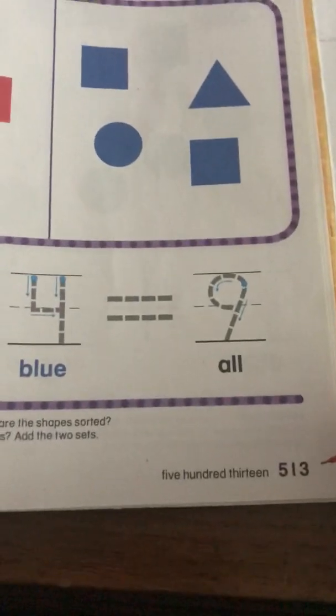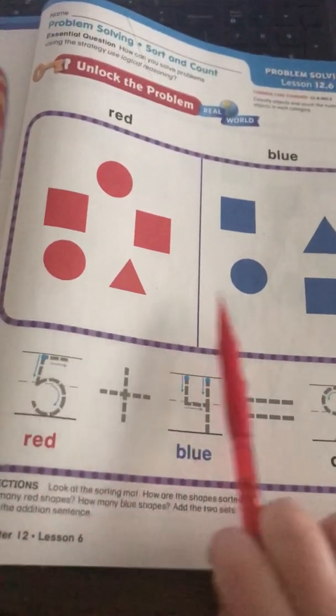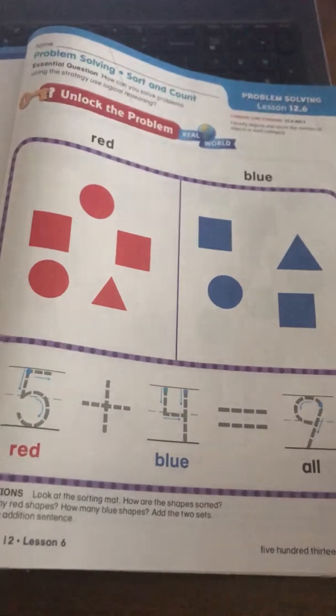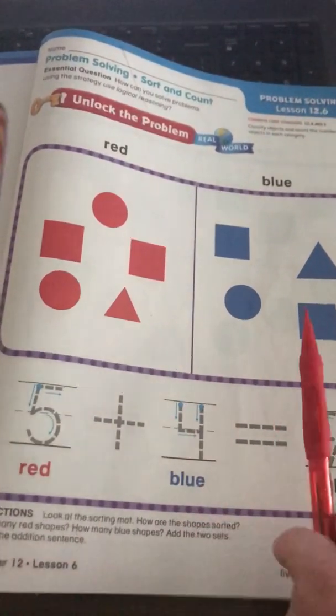We are starting on page 513. And today, boys and girls, we are going to combine what we have been reviewing. We've been reviewing sorting shapes or sorting objects and the different ways that we can sort and classify objects. And we've been reviewing counting. So today we're going to put those together. What you're going to see in this chapter 12.6, we are going to sort objects and then count them, practicing with our numbers. Let's take a look here.